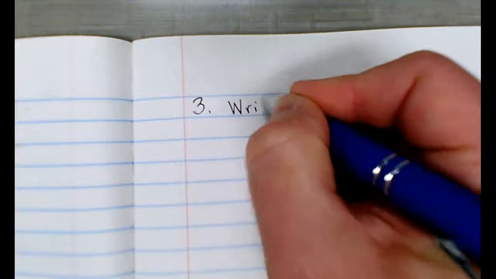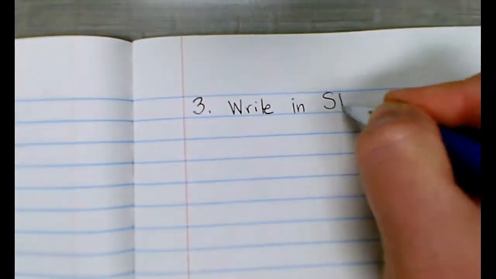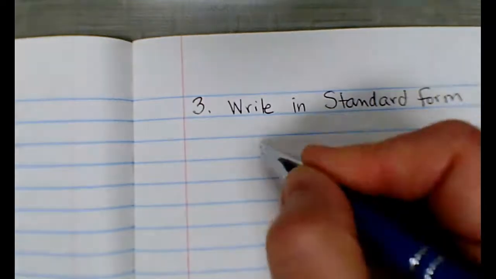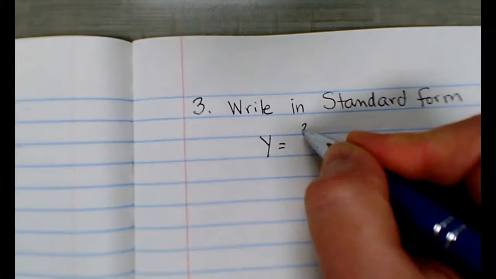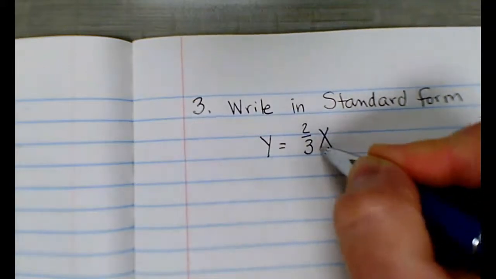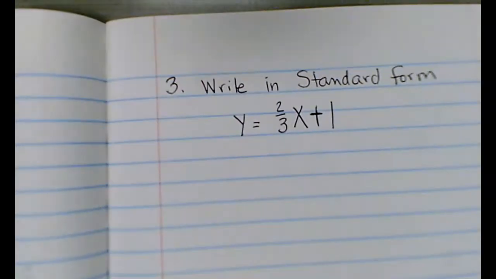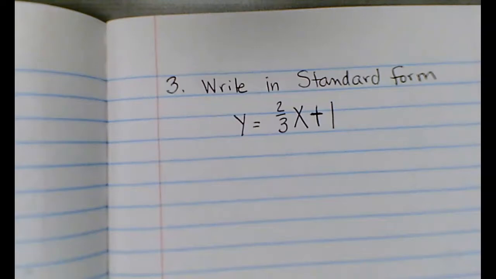Example number 3, write in standard form: y equals 2/3 x plus 1. This is in slope-intercept form. This is in y equals mx plus b form. You should be able to look at it and tell me exactly what the slope is and exactly what the y-intercept is. Can you tell me what the slope is? 2/3, positive 2/3. Can you tell me what the y-intercept is? Could you graph it? Okay, but is it in the right form?